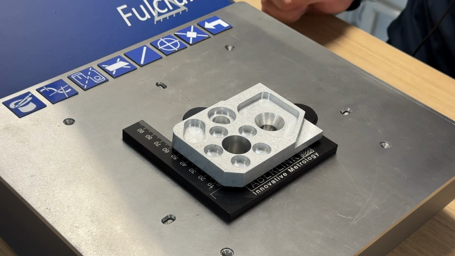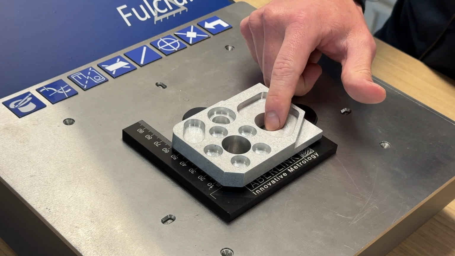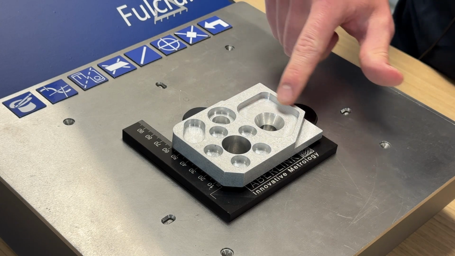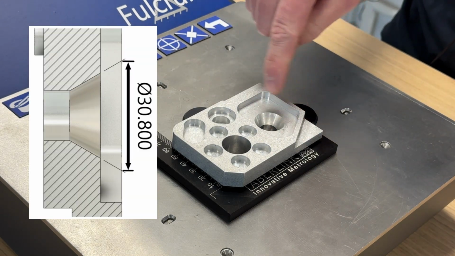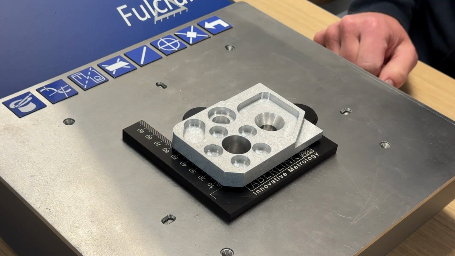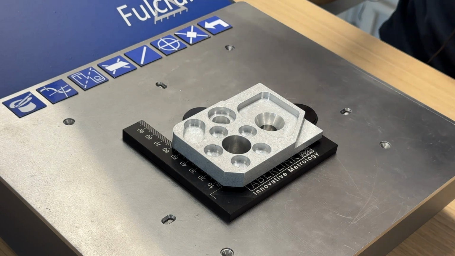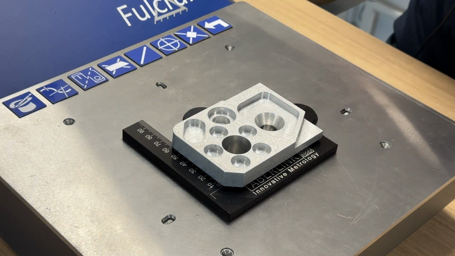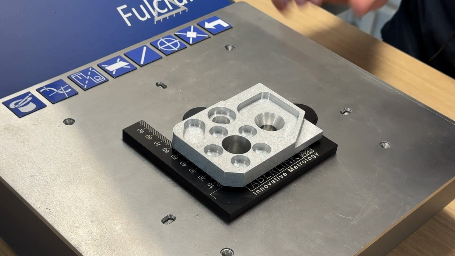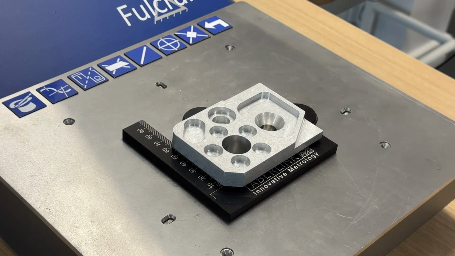This is a relatively common construction, and you can imagine in this example where this cone meets this top face produces a circle, and the circle itself is theoretical. It's not actually there, making it almost impossible to measure physically. We can't get verniers on it, we can't use a height gauge. We have to measure both features and use the software to construct the intersection. This is where the Fulcrum really comes into its own. So let's have a look at getting the measurement data.